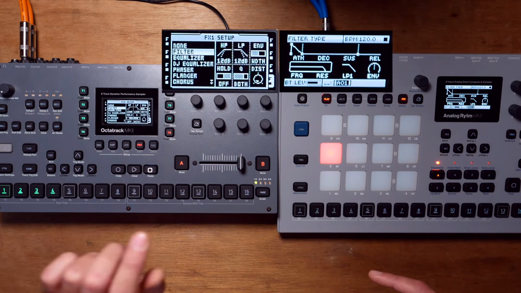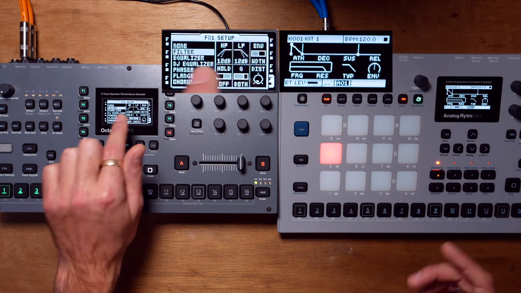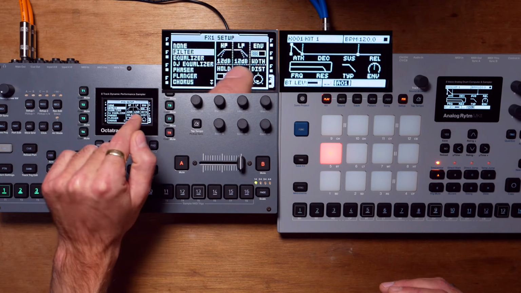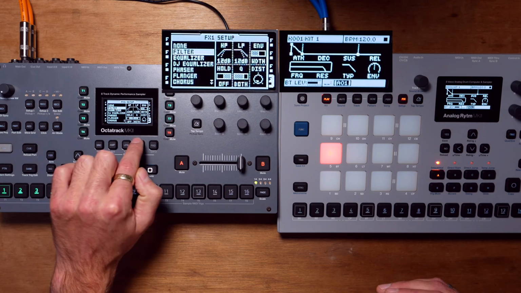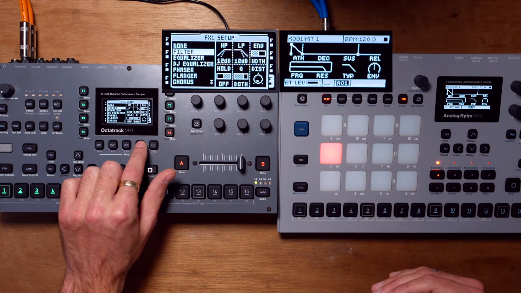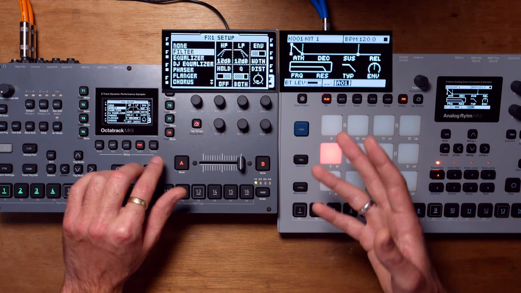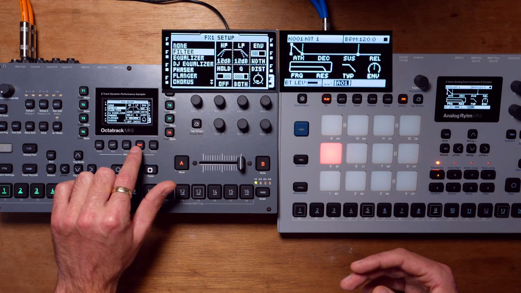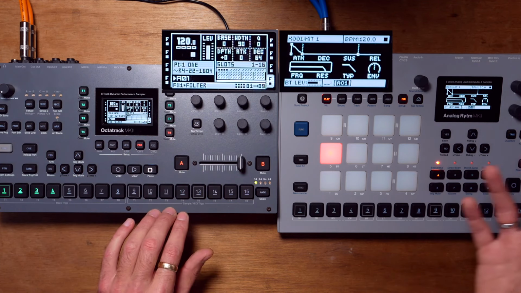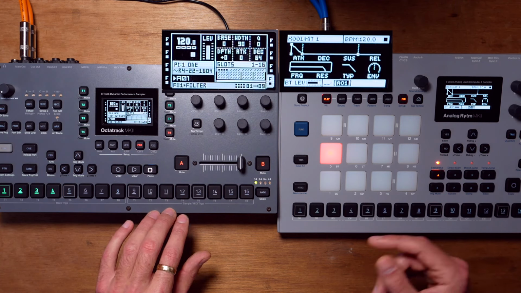Because I have the low pass and high pass slope of 12 dB selected on the Octatrack as well, meaning the slope of the filter is not as steep. So let's go with the less steep slope first and listen to that, if we have set the frequency to 90 on both devices.